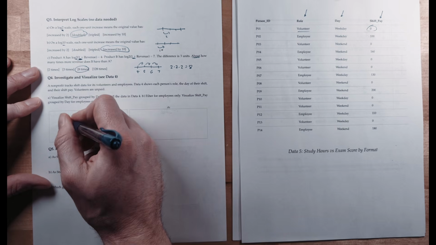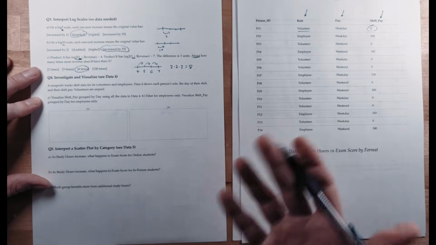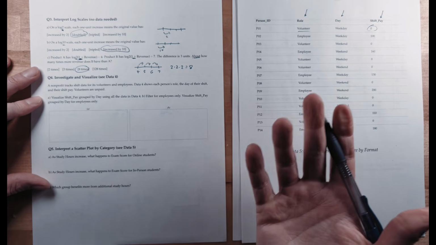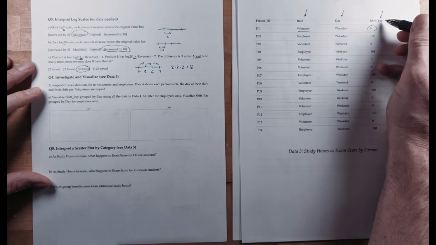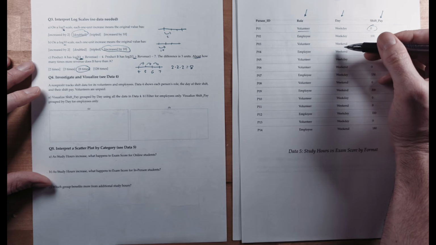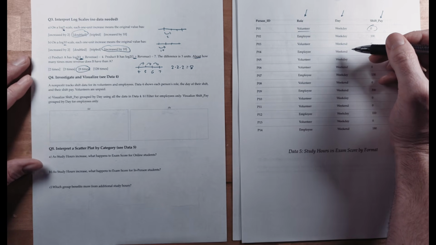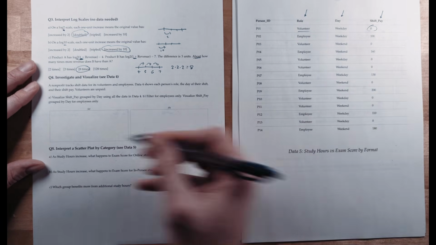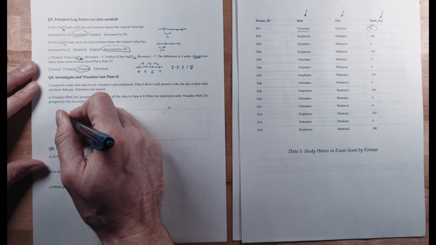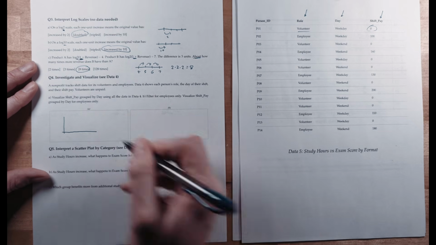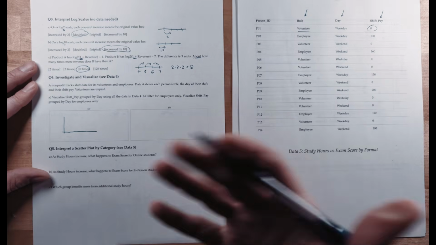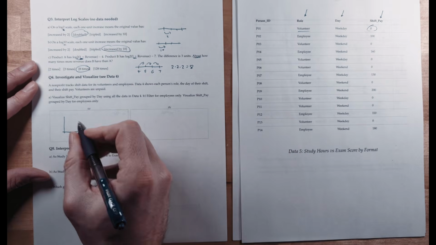One way we could do this is to just calculate the average or the summary statistics for shift pay broken out by day. But I think a better approach would be to actually plot the distribution. So this is one of those classic distributional questions.